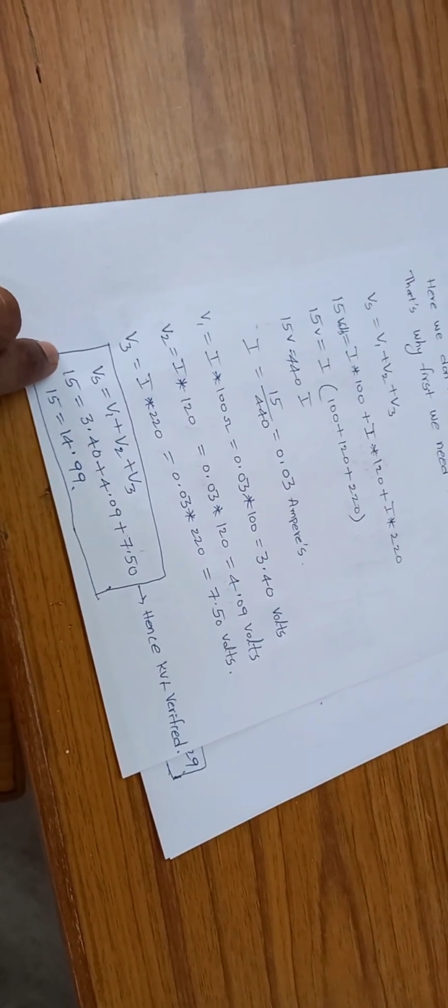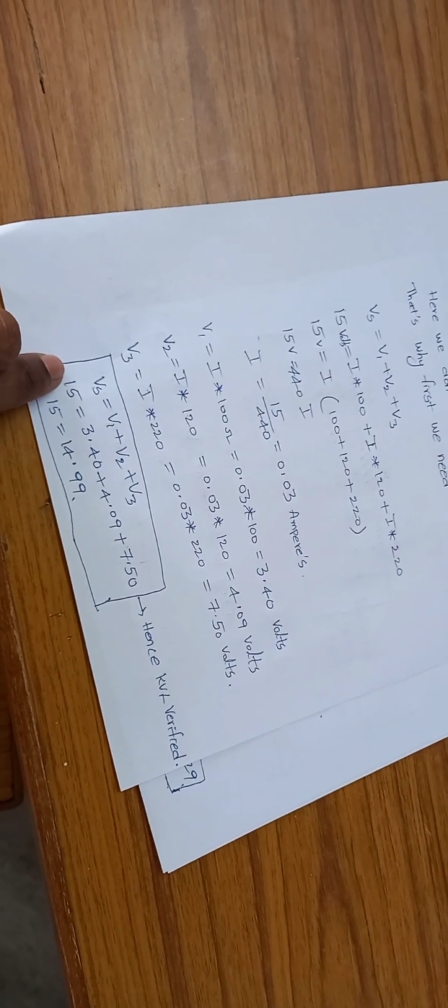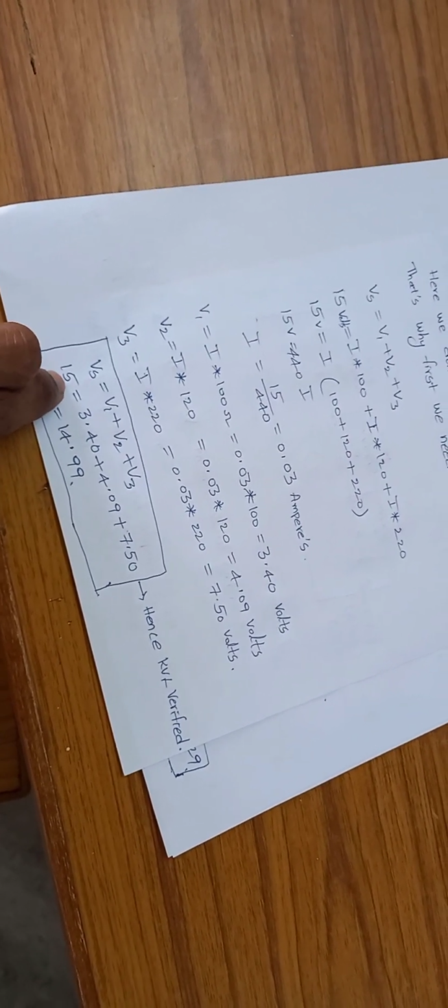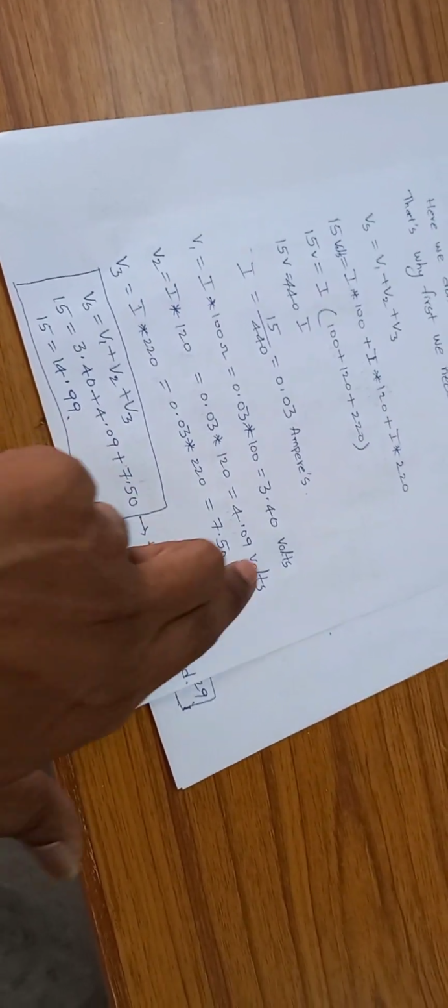Then we prove the source voltage Vs equals V1 plus V2 plus V3. Source voltage is 15 volts, and V1 is 3.40, V2 is 4.09 and V3 is 7.50. Summing these three values we get 14.99, which is approximately 15 volts.